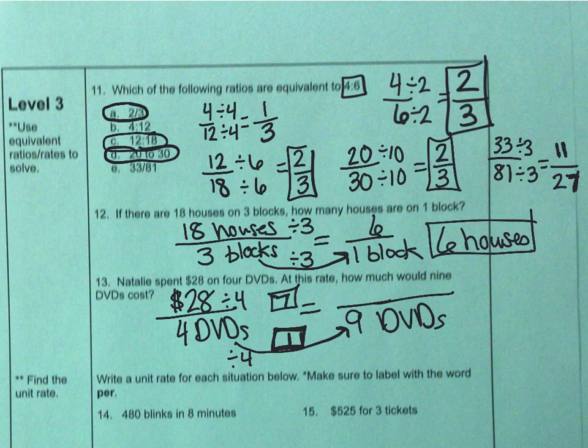All right. So now that I'm at $7 for 1 DVD, how do I figure out the cost of 9 DVDs? I take that 1 times 9. And again, whatever I do to the bottom, I need to do to the top. And 9 times 7 is 63. So my answer is $63. If you got an answer of 7, this is just like the one on the test where you only did half the problem. You did the division to find the cost of 1 DVD, but you didn't find the group total.